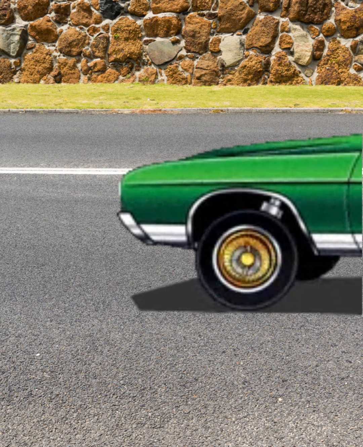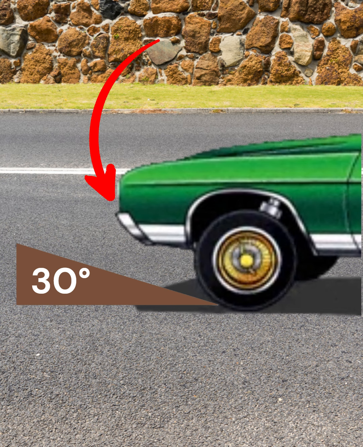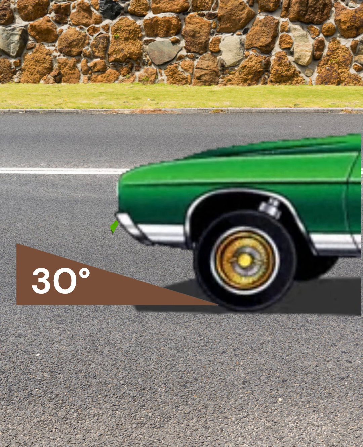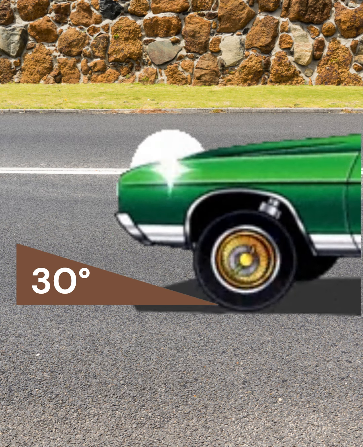Now consider an incline of 30 degrees. An average car usually has no difficulty clearing the front section. This is due to the lower front of the car clearing the incline as the tires reach the incline first to push the front of the car upward.